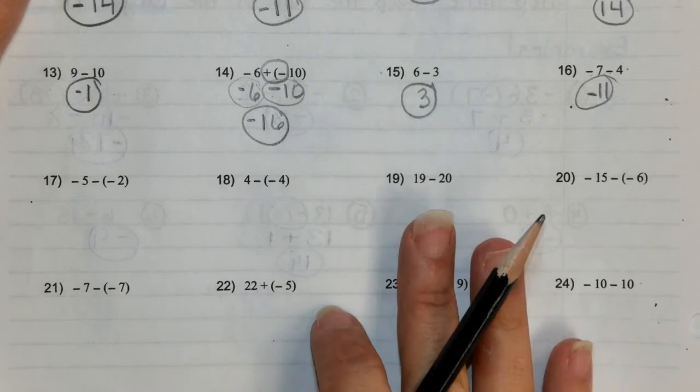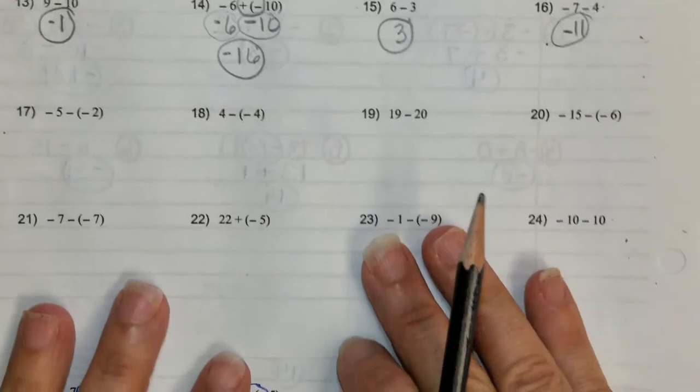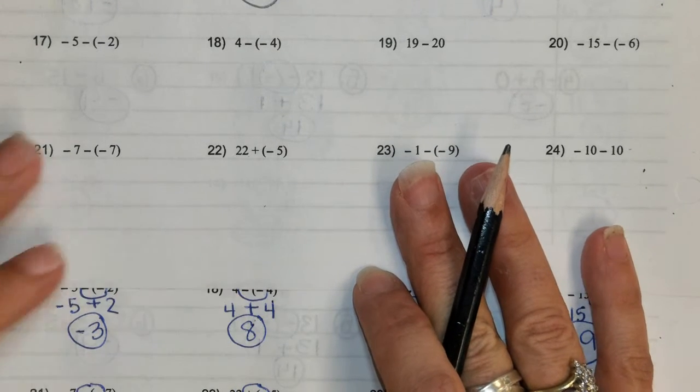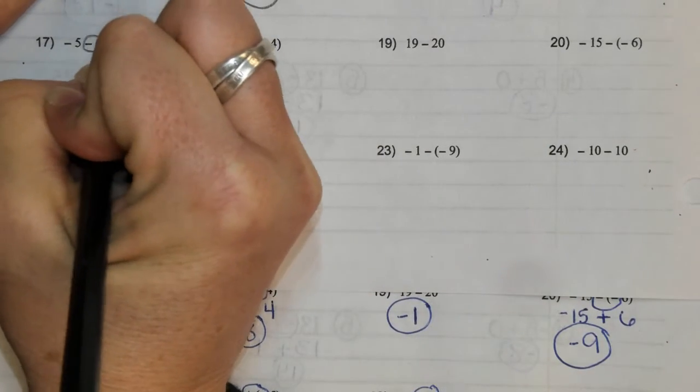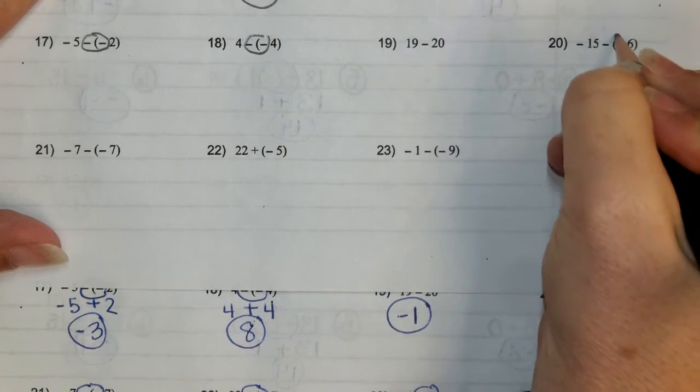Okay. I'm going to go through 17 step by step, the way that we're supposed to. Here we go. Everybody with me. Okay, so I'm going to circle all my doubles. Double, double, and double.